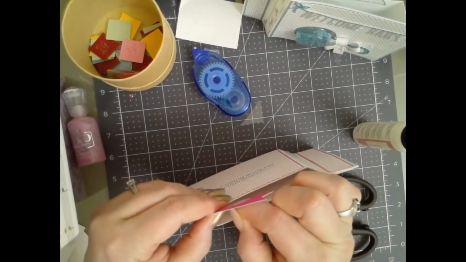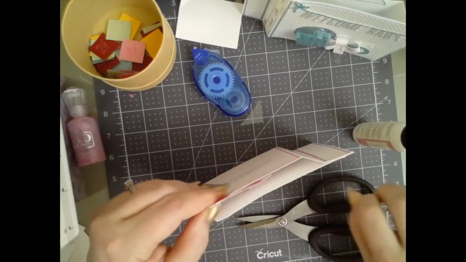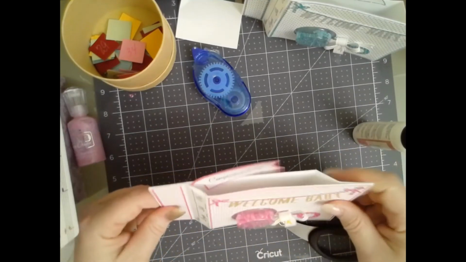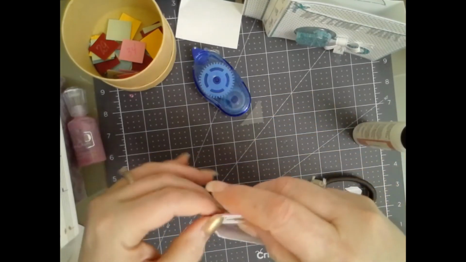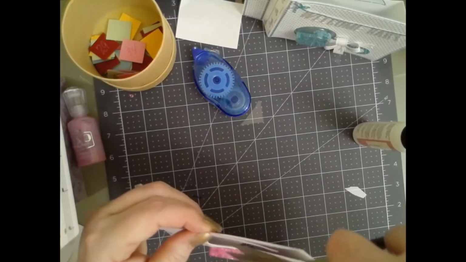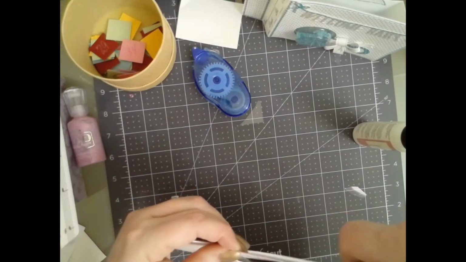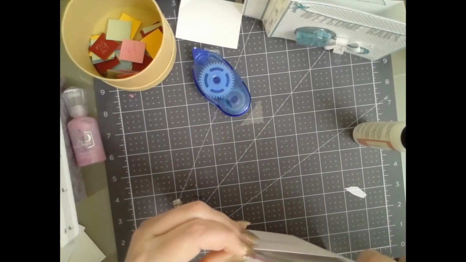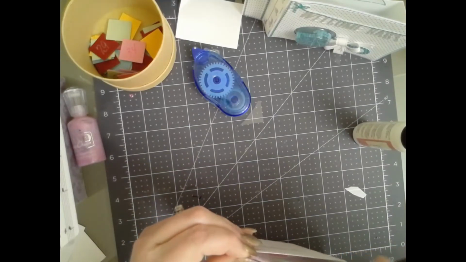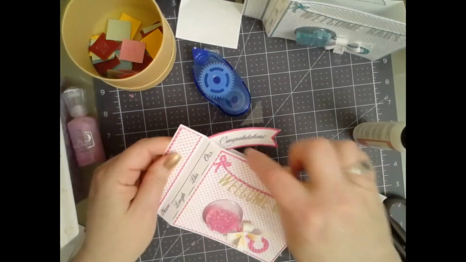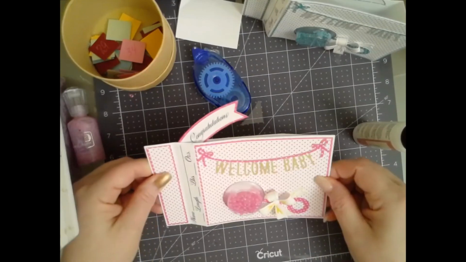You don't want to take out too much of that piece because you want some stability, okay? You want your card to remain stable when they're working on it and playing with it. But that's all I did, was just trim that out.